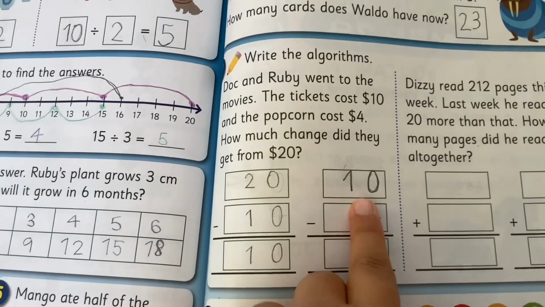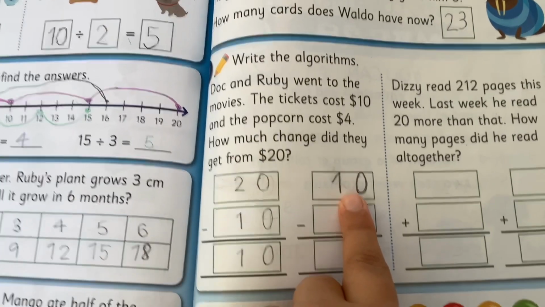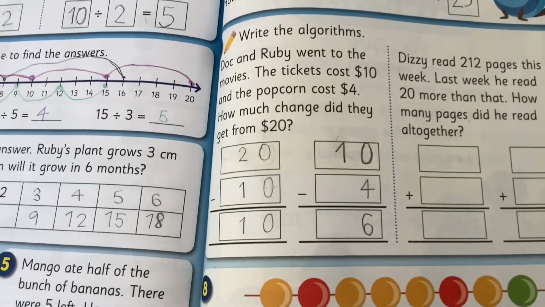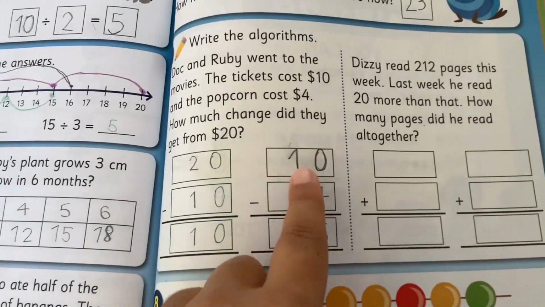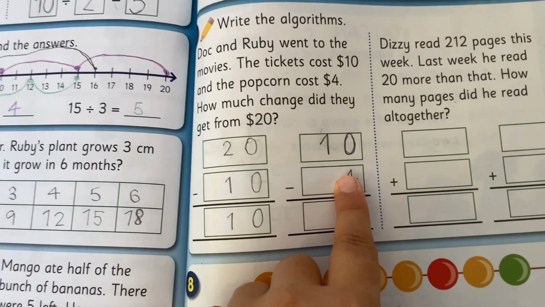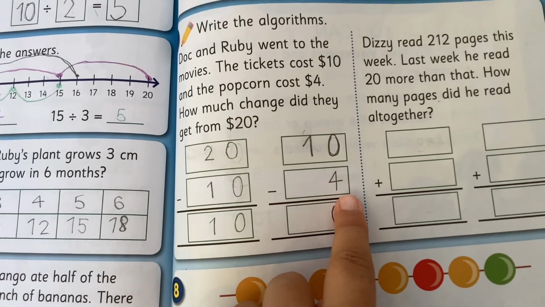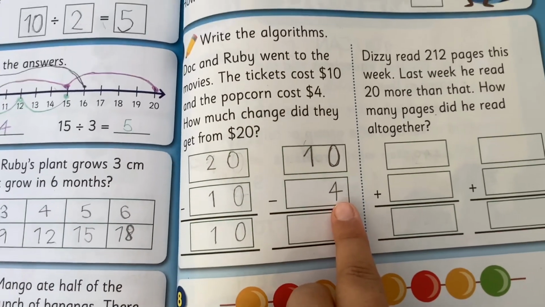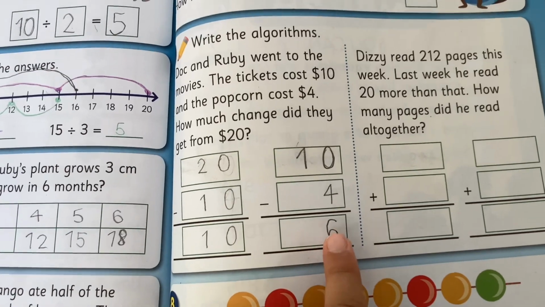Then, using the rest of the 10, using what they have left, 10 minus 4, how much the popcorn cost, equals 6.